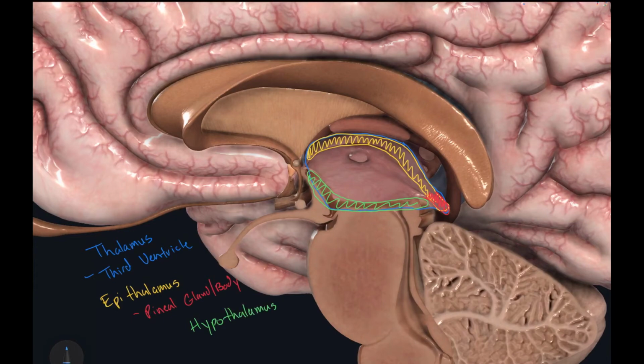Now the last part of the thalamus that I need to identify is this little notch right here. This notch is called the interthalamic adhesion. The interthalamic adhesion is actually pretty interesting because it spans from the right thalamus all the way to the left thalamus and holds the two thalami together, forming this donut hole, which I'll show later, within the third ventricle. And those are all the different landmarks found within the thalamus. So let's move on to more landmarks.